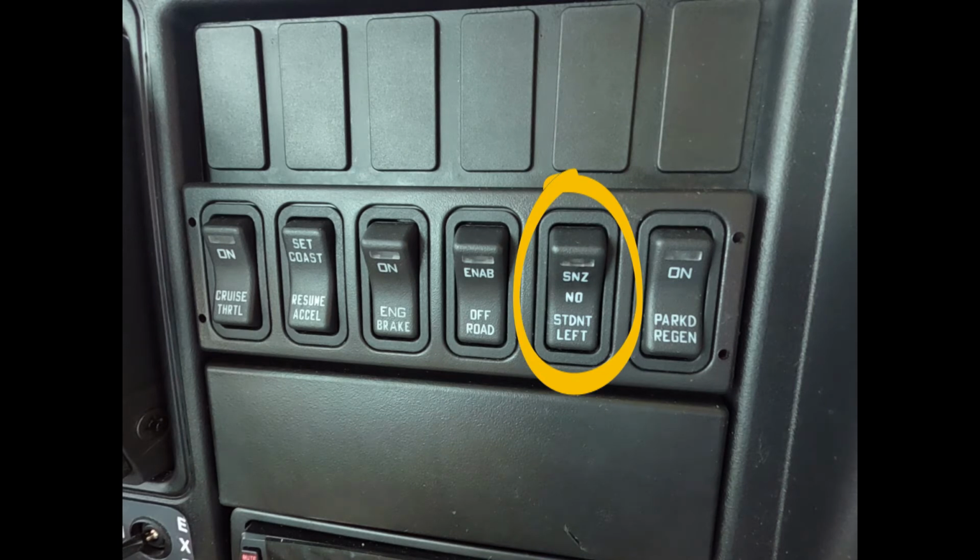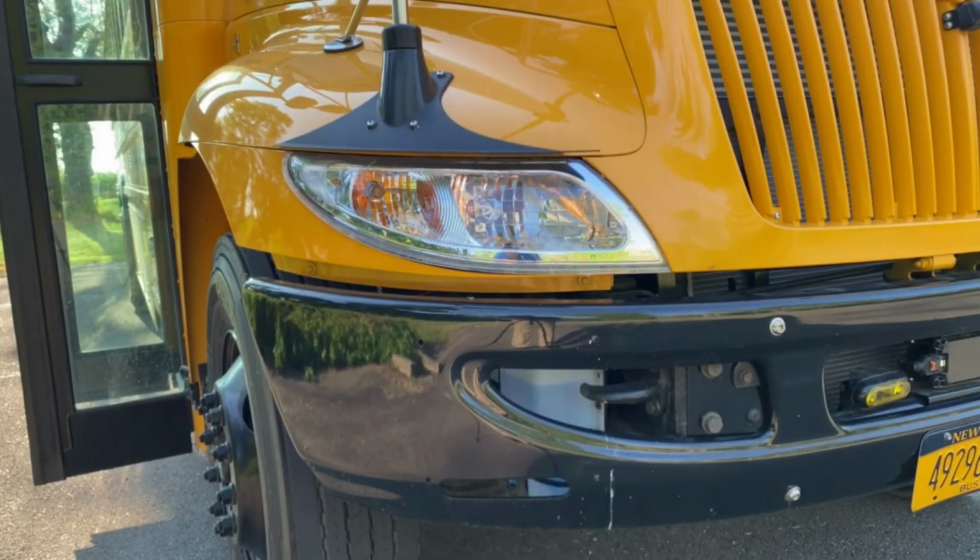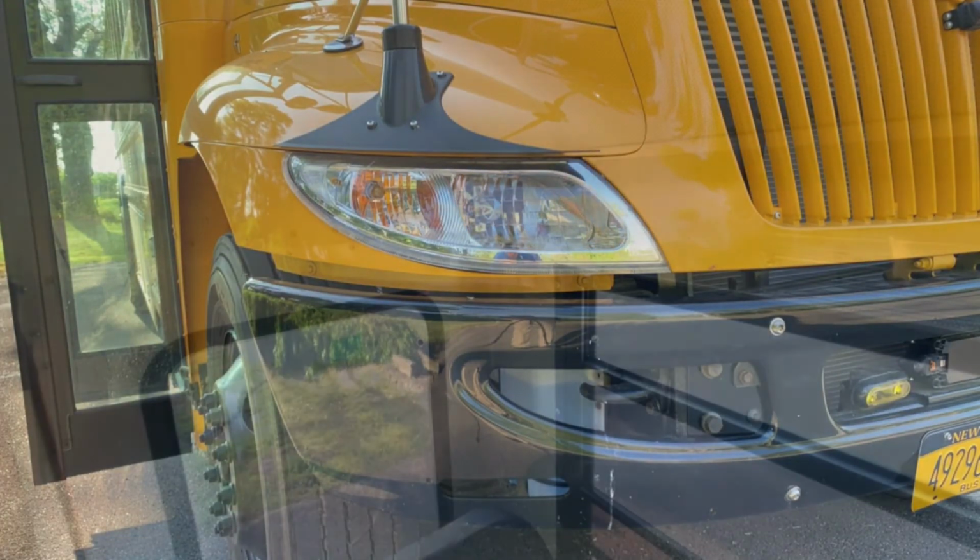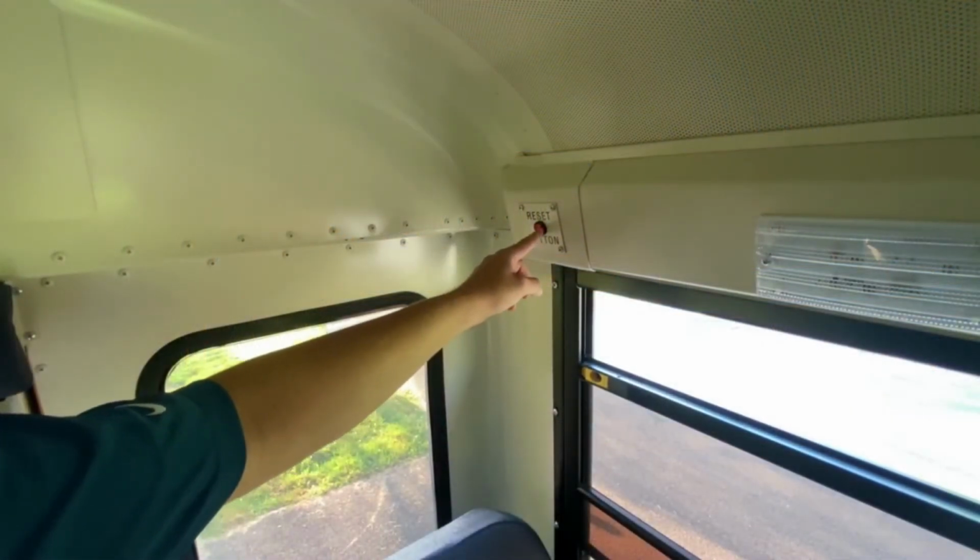Pressing the snooze button allows you to remain seated without having to disarm the alarm as soon as you shut the bus down. Be aware that if the key is turned off or removed while the snooze is active, the system will need to be reset within 60 seconds as it normally would.